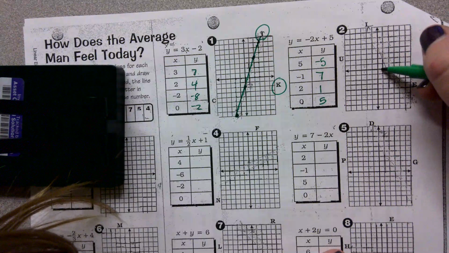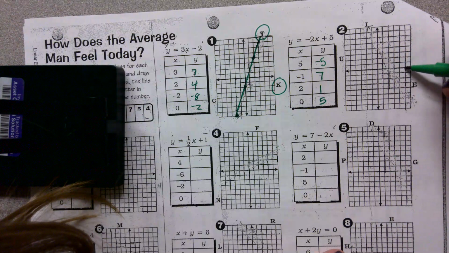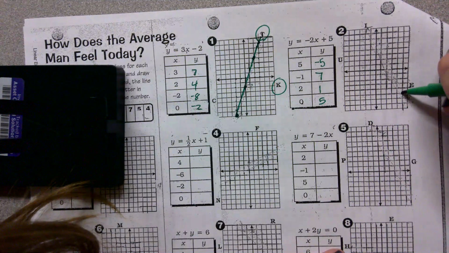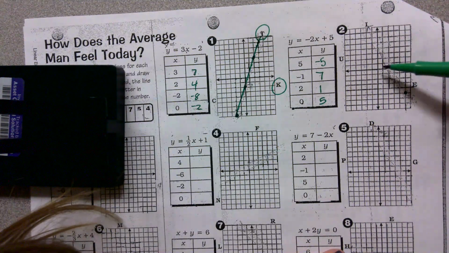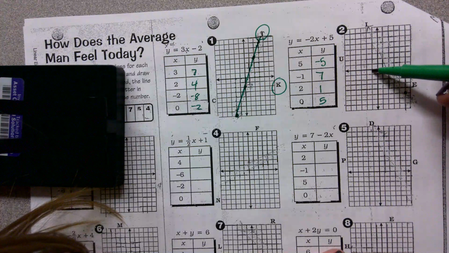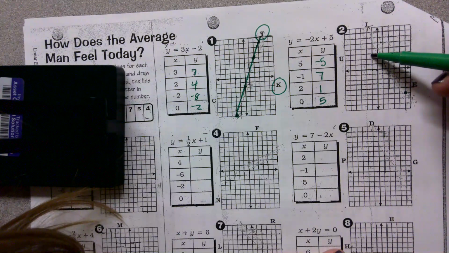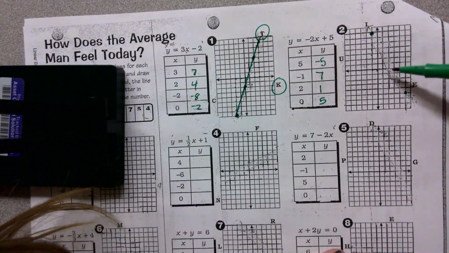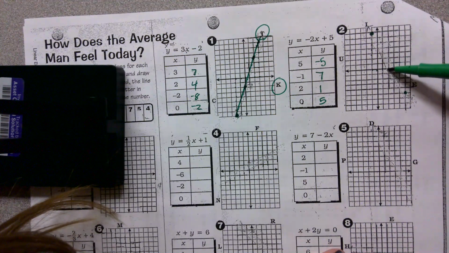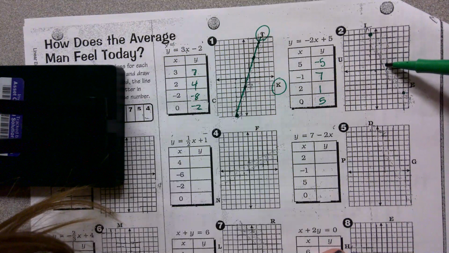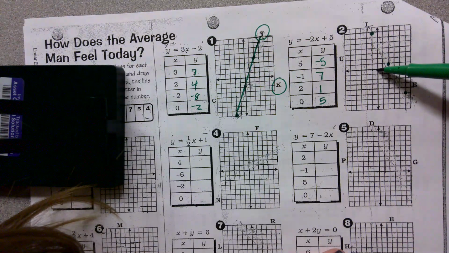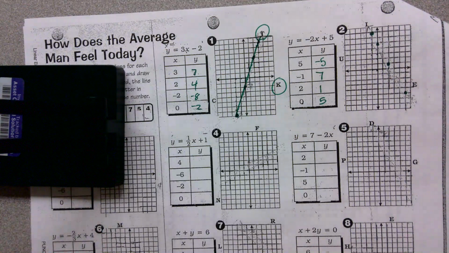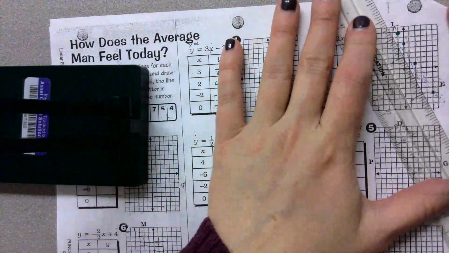So then you go to 5, 1, 2, 3, 4, 5, and down 1, 2, 3, 4, 5, make a dot, -1, -1, and then positive 7, 1, 2, 3, 4, 5, 6, 7, and then 2, 1, so start at the origin, 1, 2, 1, and then 0, 5, 0, 1, 2, 3, 4, 5. Okay, so we're going to connect the dots.